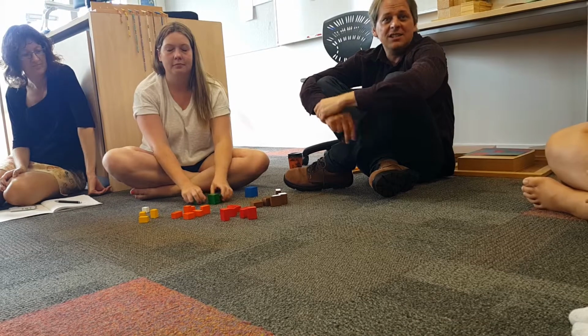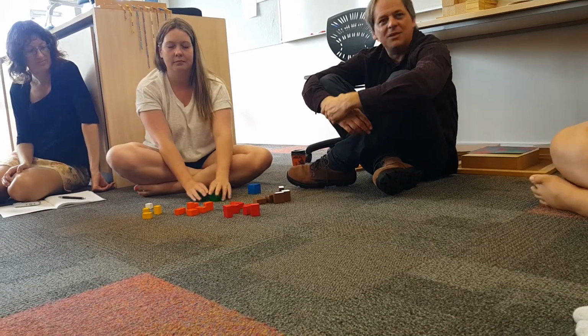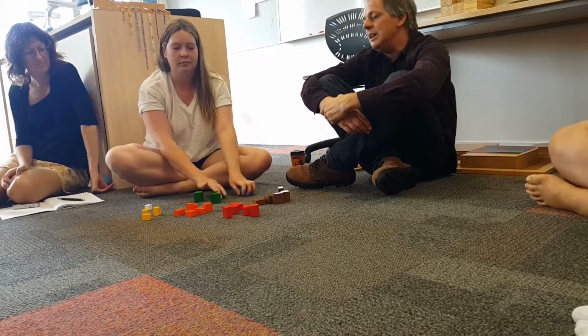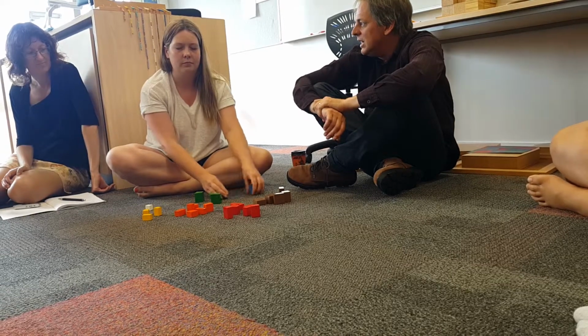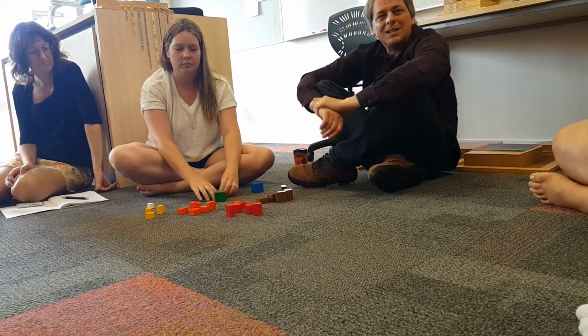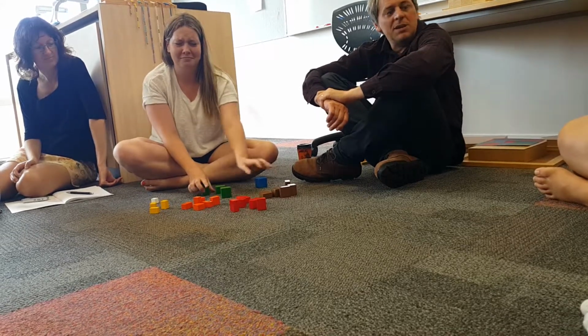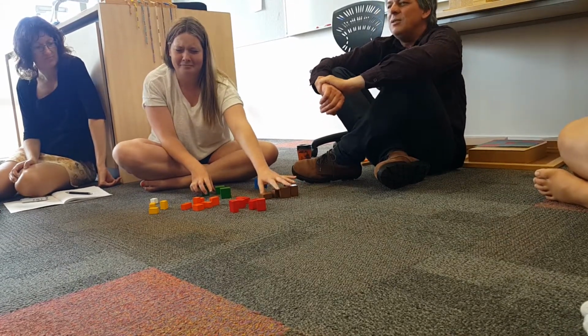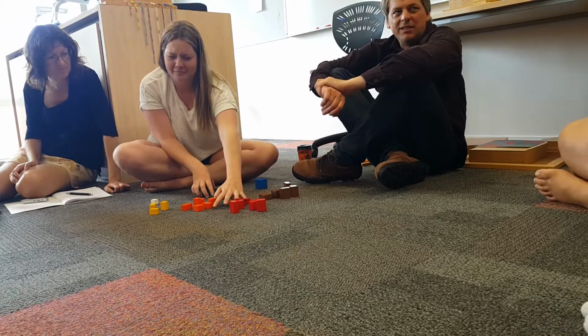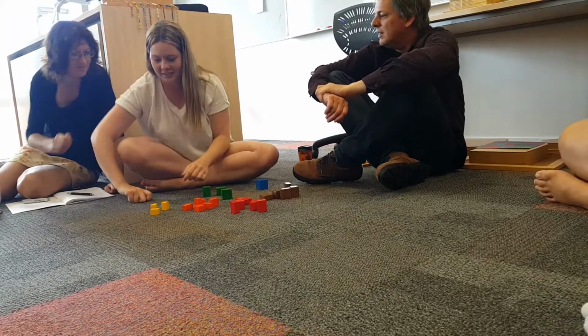If I call this A and this B, we've got A squared plus B squared plus 2AB. Or let's call it a cube: A cubed plus 3A squared B plus 3AB squared plus B cubed. When I talk like that, does anyone's blood run cold? Don't give me all those letters and numbers and stuff.